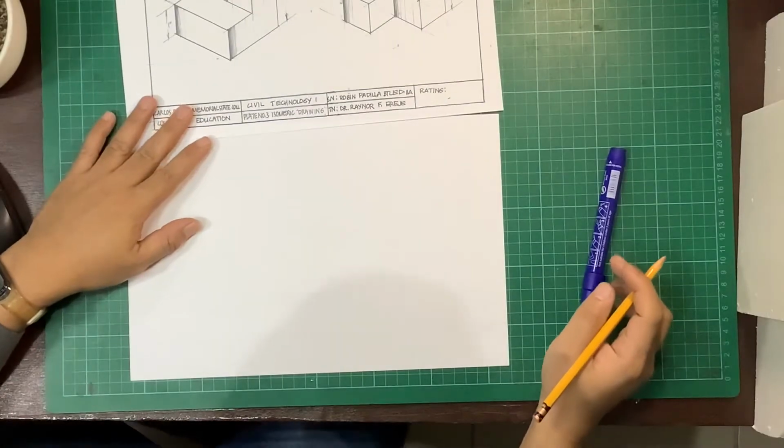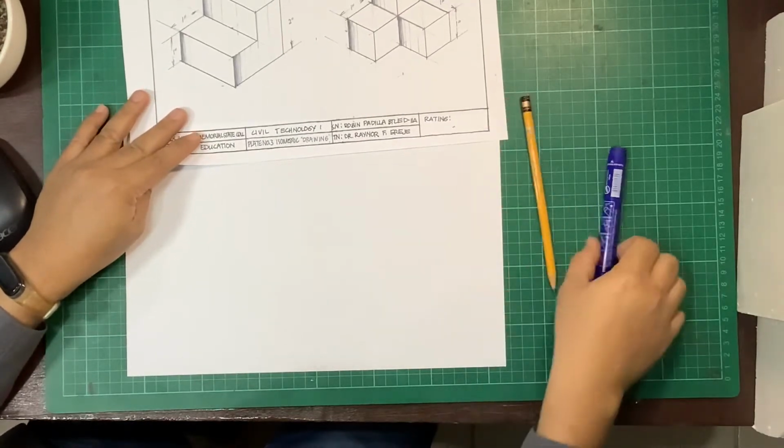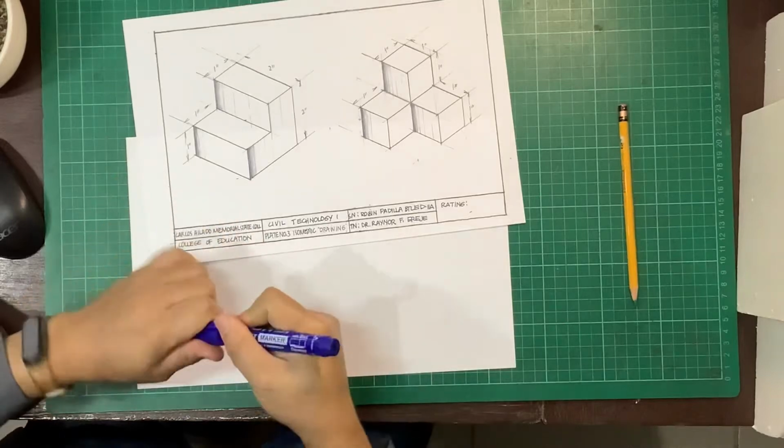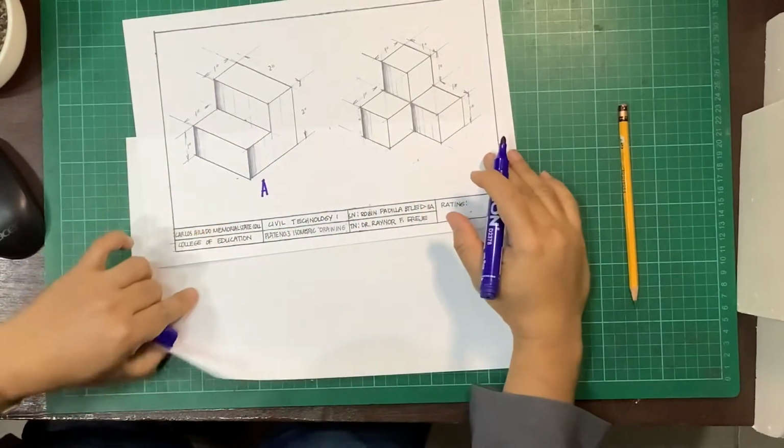Okay, so to start with our surface development activity, we will be using still this object A as used in our previous activity.